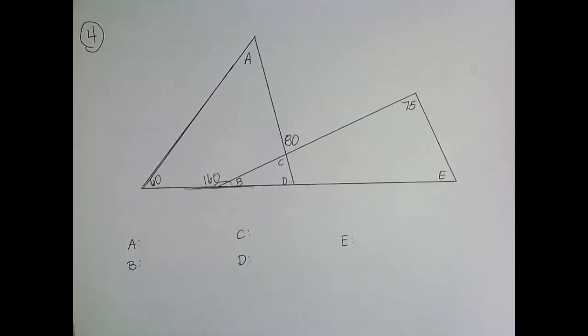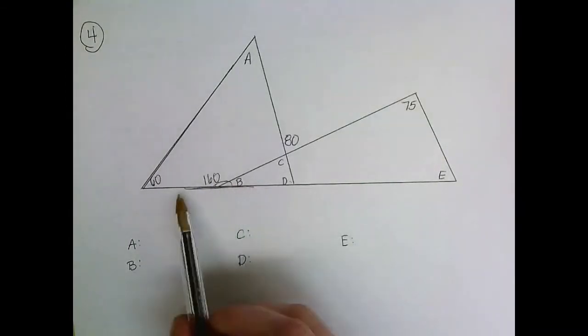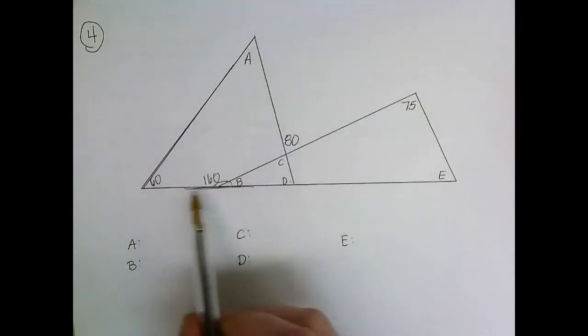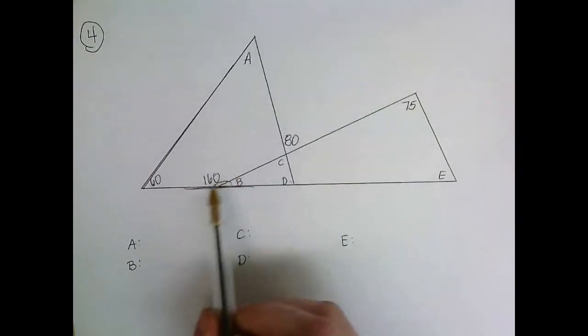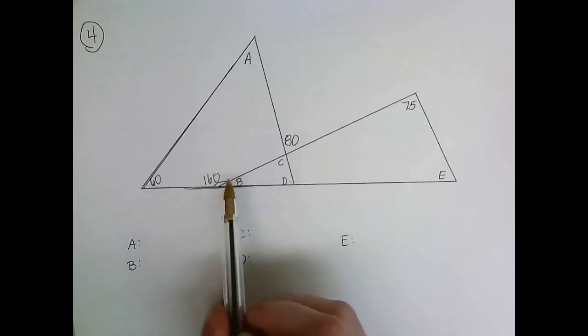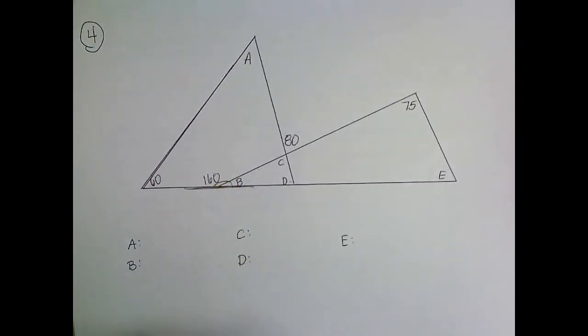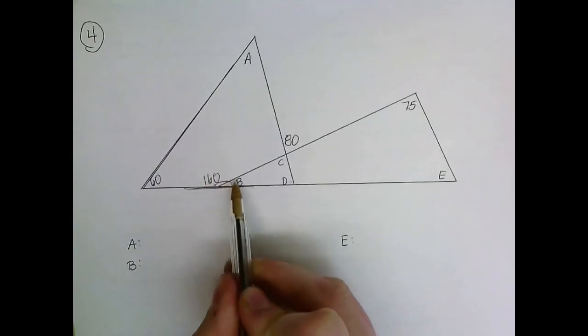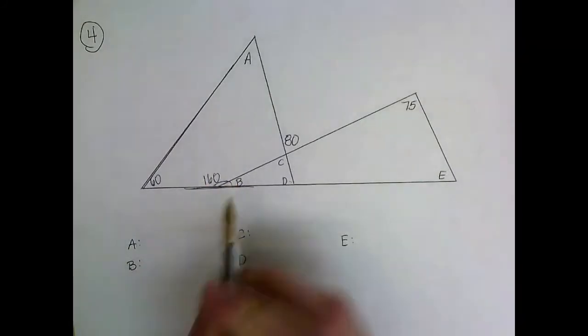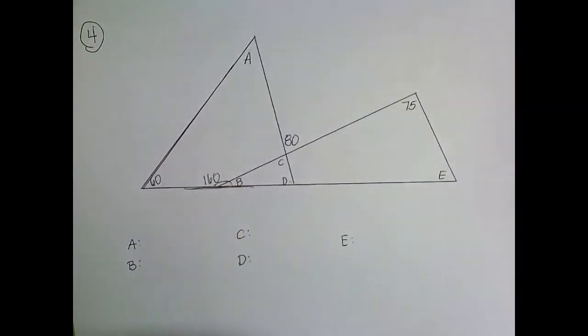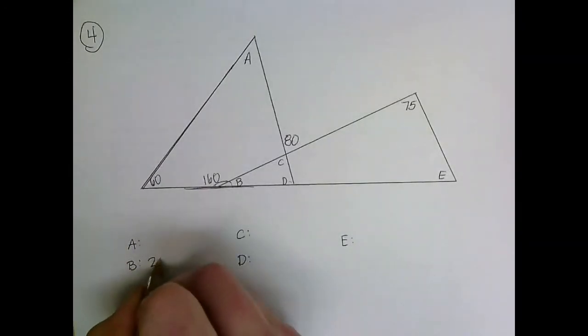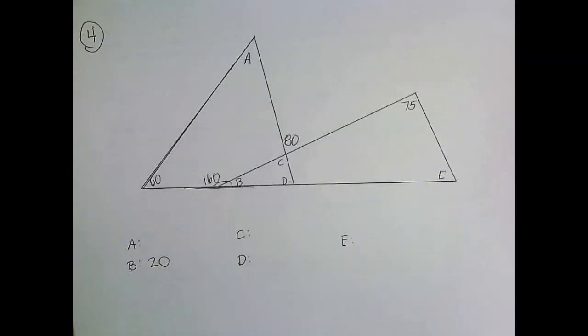But maybe let's move on to our rule about straight lines. You'll notice down here we have a straight line at the bottom of our triangle, but there's a line that's intersecting that straight line. And that makes two different angles here. So when I add these two angles together, they have to equal 180. So that means 160 plus B has to equal 180. That means that angle B now has to be 20 degrees. So we have figured out what B is already.